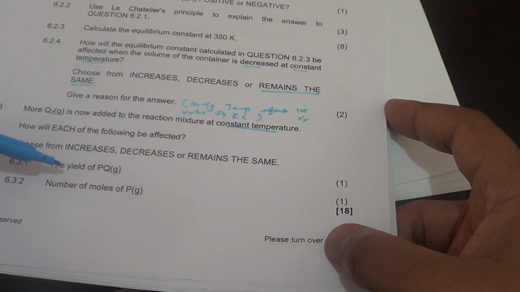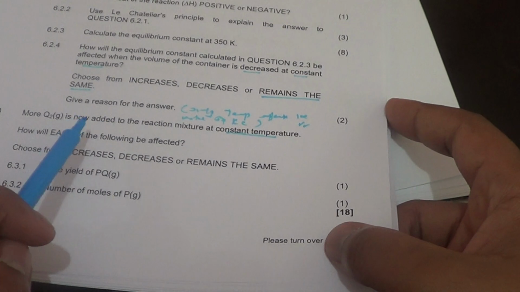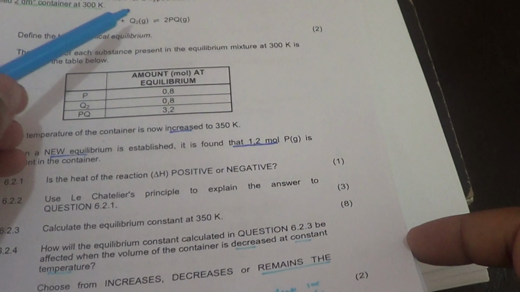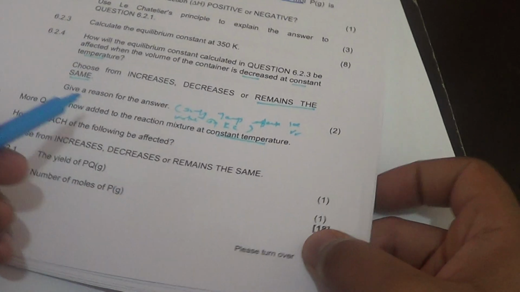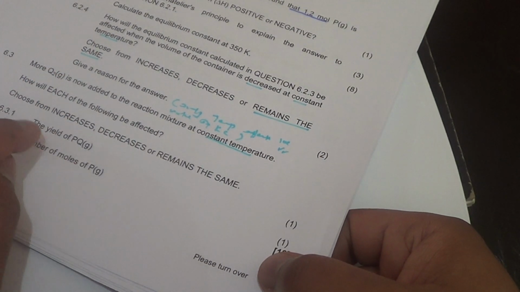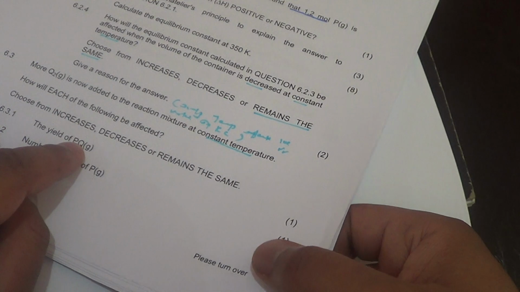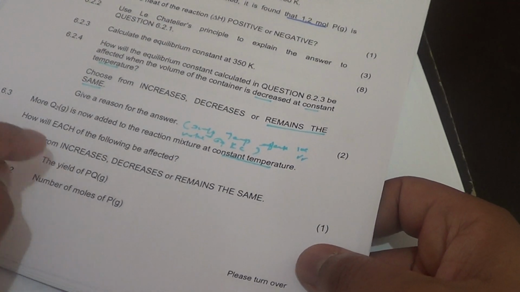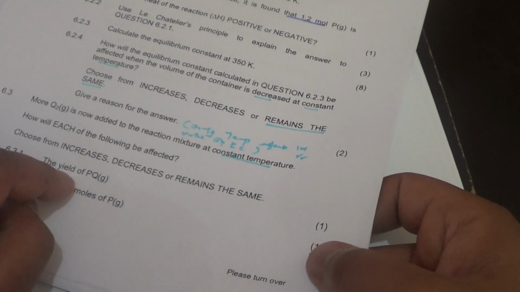It will be increased because we are adding Q2, so the reaction mixture will form more of that one. But it doesn't mean that if you're forming more of this one, once this system reaches equilibrium, you will have the same equilibrium constant.